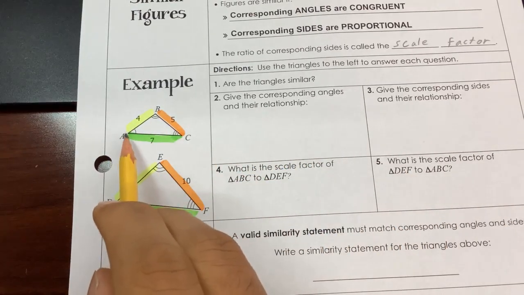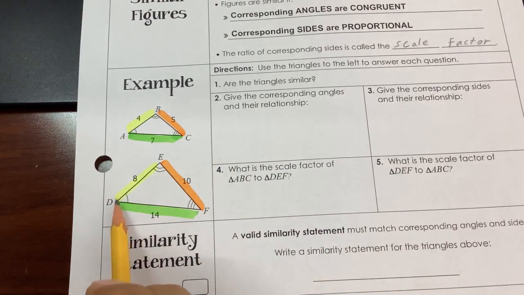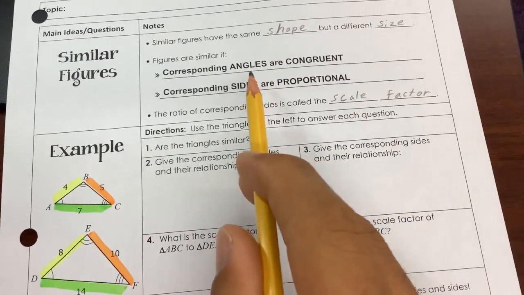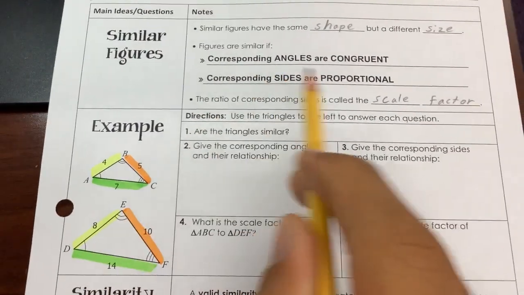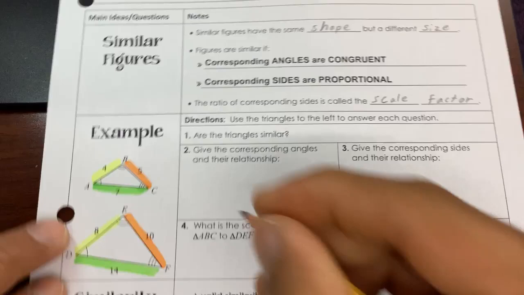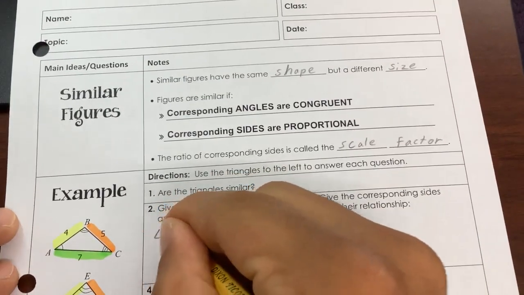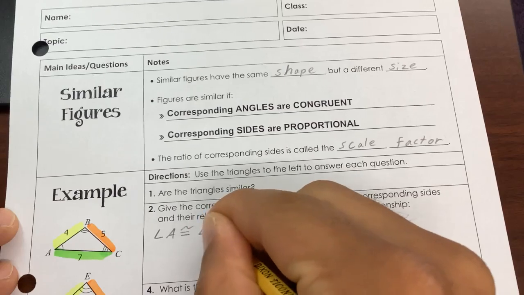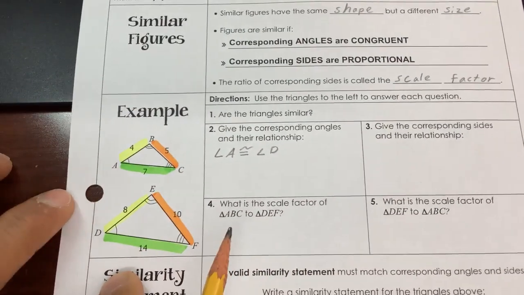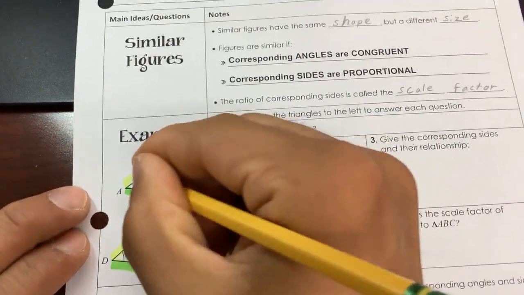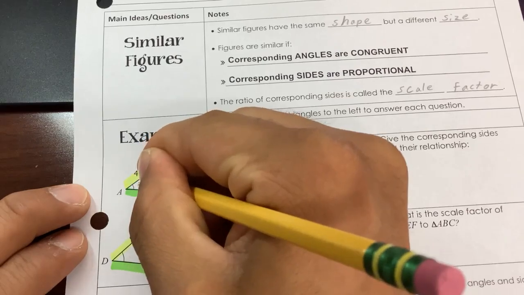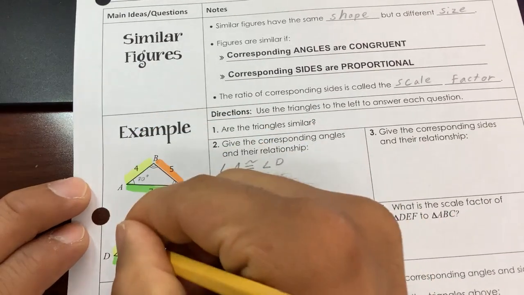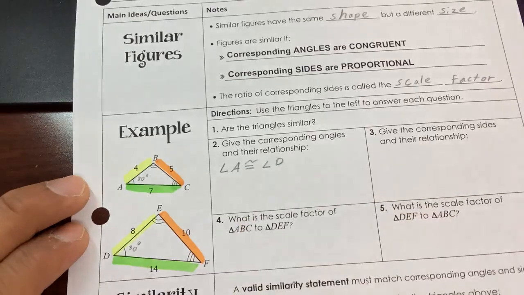So A is corresponding with D. Those two angles, angle A and angle D, are congruent; they equal each other. So we have angle A is congruent to angle D. Let's say, for example, if this one is 30 degrees, this one also has to be 30 degrees because they're the same.